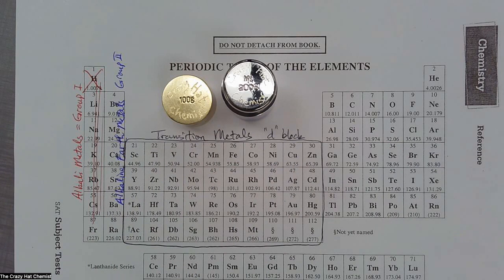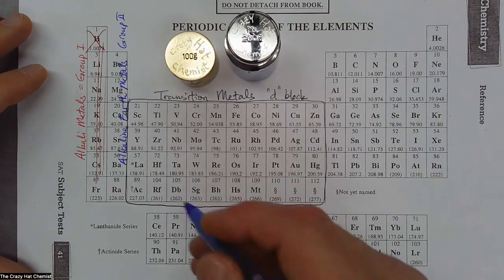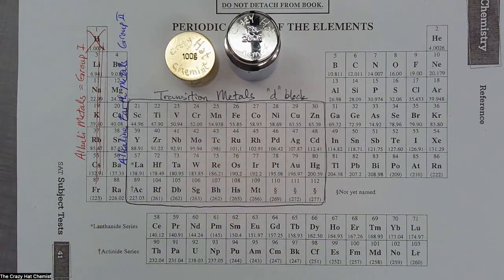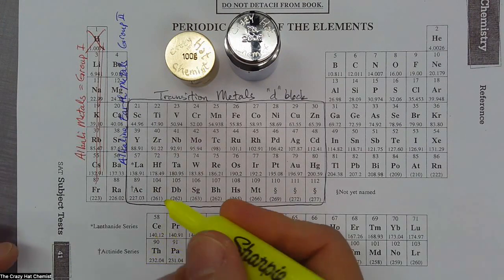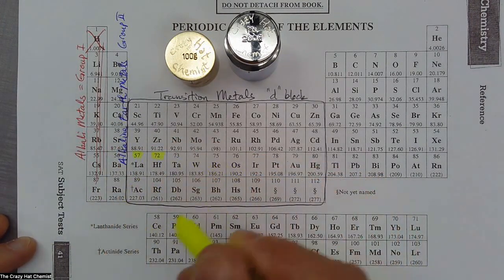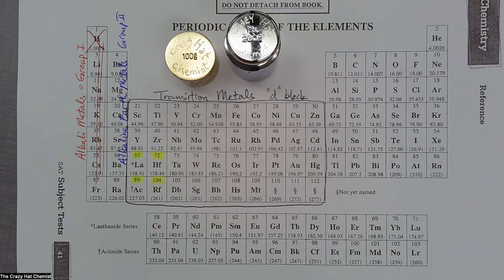All right, now we're going to come back to the representative elements. We're going to do the inner transition elements, and the inner transition elements are going to be right here. So if you notice, there is element 57 and then 72. Notice that there's a gap right there. And then there's 89 and 104. So there are two gaps right there.